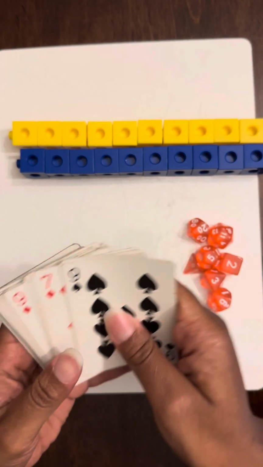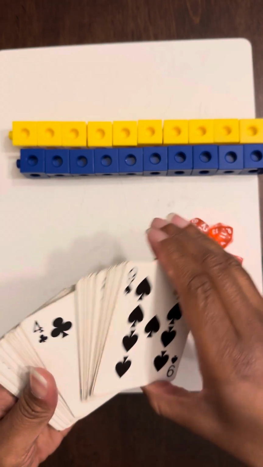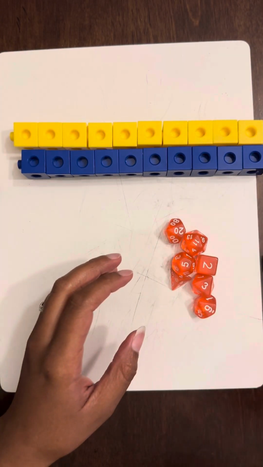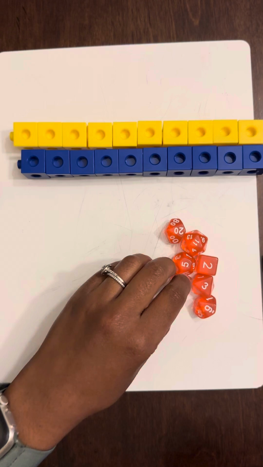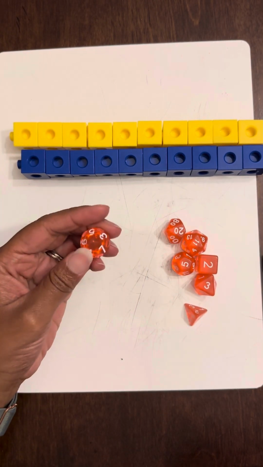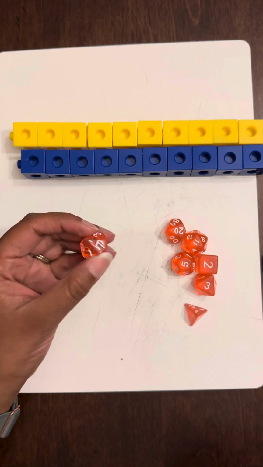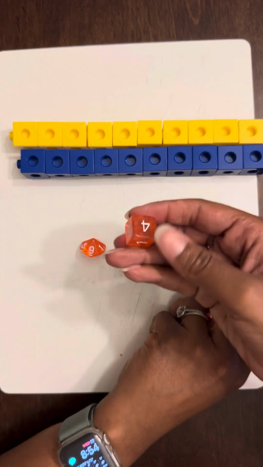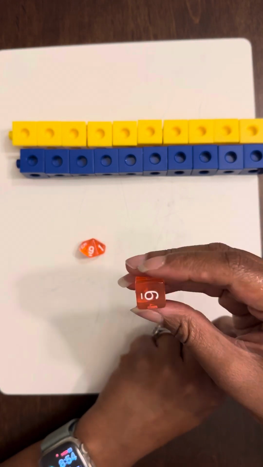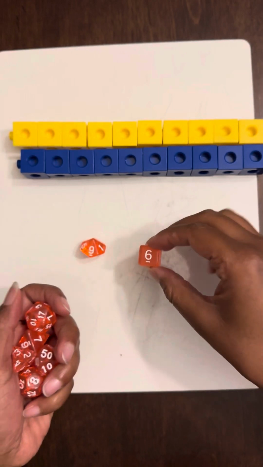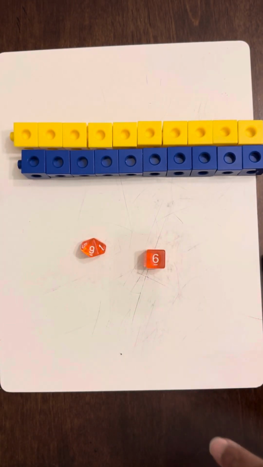Decks of cards can be helpful to help randomize numbers. And then here I have a variety of dice. The ones we're mostly focusing on right now is this 10-sided die. It goes from 0 to 9. We also have this number cube. The most common one you may have at home is just with the regular dots on it.